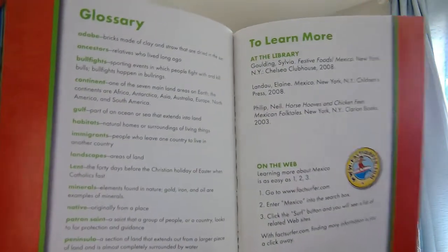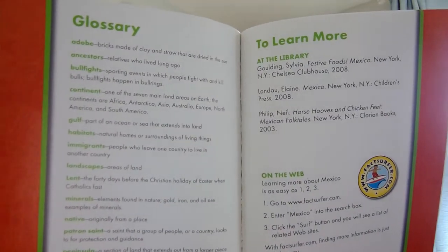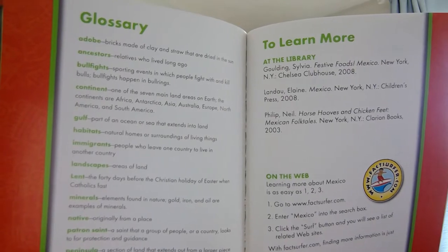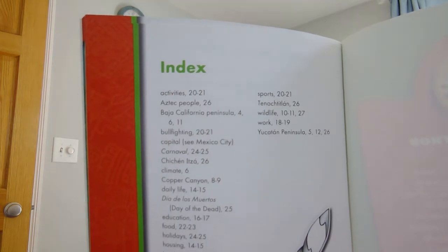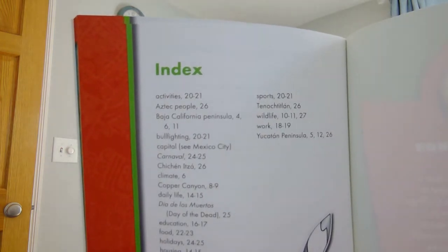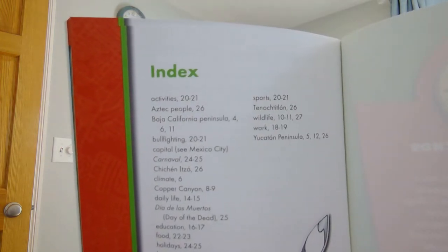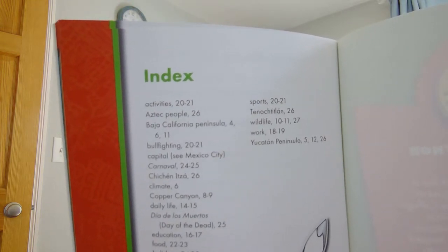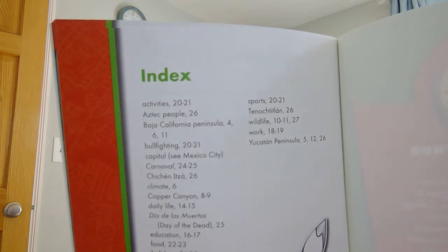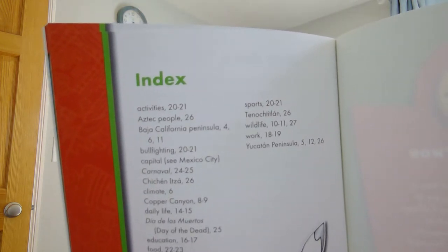But in the back, there is a glossary. Remember, a glossary is where you would find keywords and definitions of what they are. And then this book also adds an index. An index, it's on the screen, is going to tell you where a keyword might be. So if I was to use this book to look up something, then I could look in the index to see if that keyword is there, and I would know exactly which page to look at.